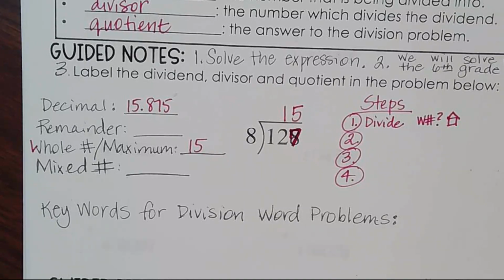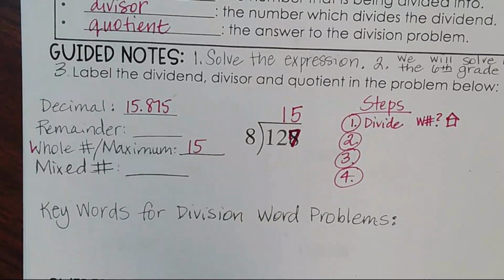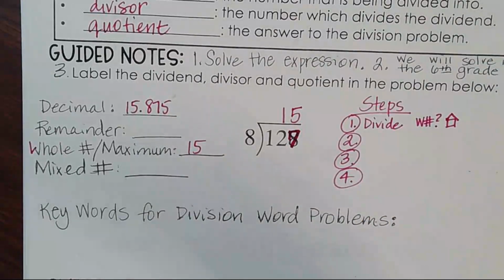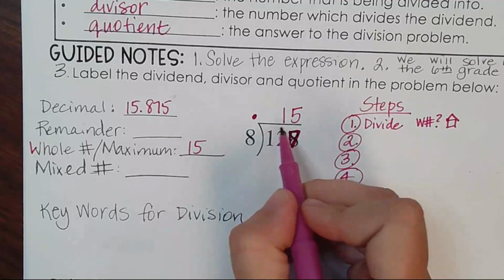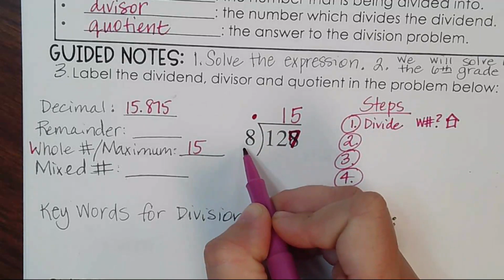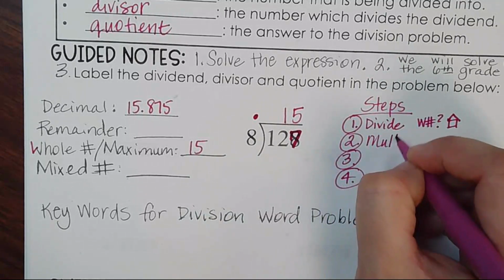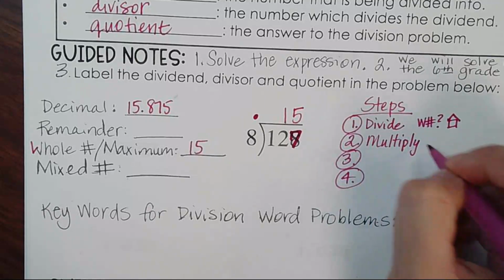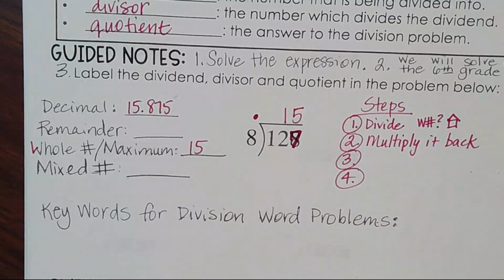Okay, so just like in long division, what would the next step be? Subtract. Okay, subtract would be step 3. So we are going to try to find the remainder, but this is the one that we would forget in 4th and 5th grade when we did long division. We would multiply it back. So 15 times 8. So that second step is to multiply it back. That's just what I call it.